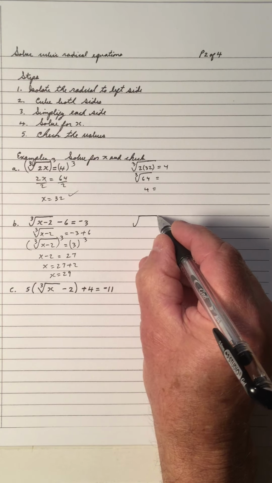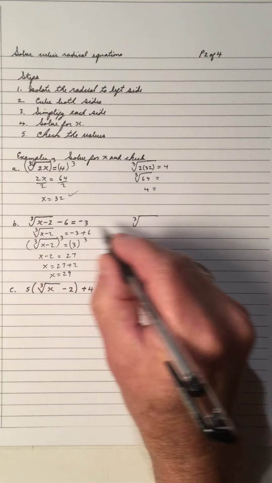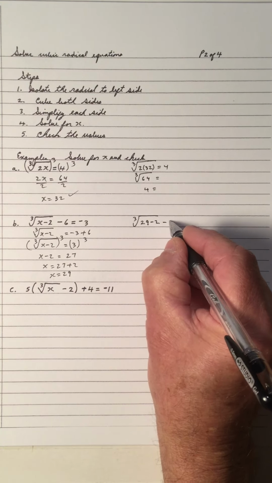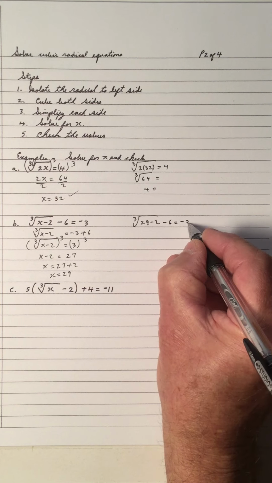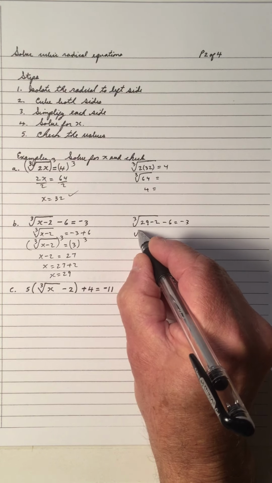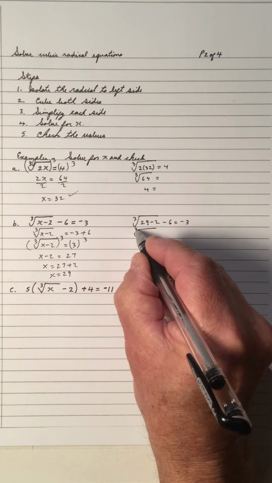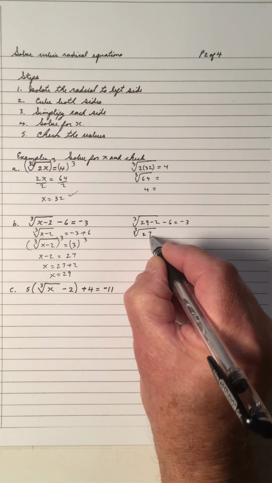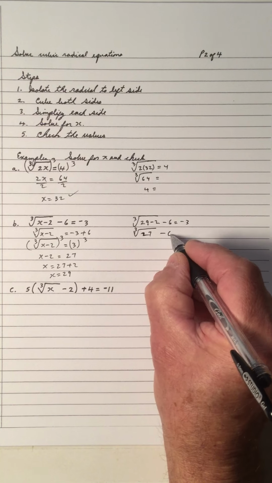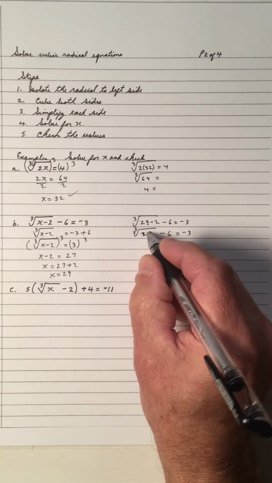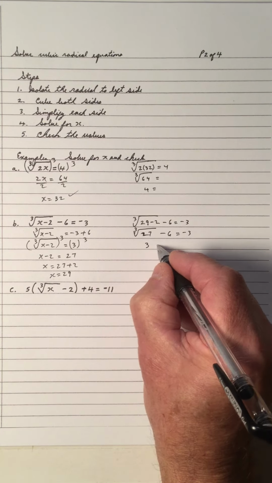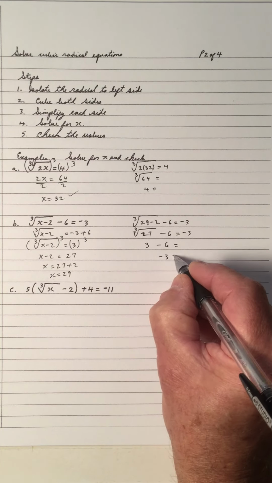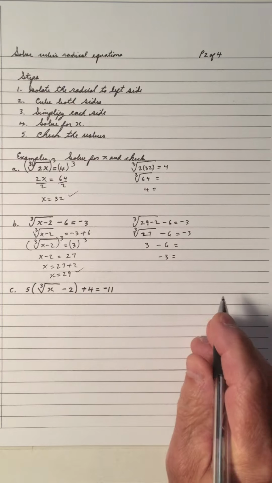So we'll sub the 29 in the place of x and write the equation down. The cube root of 29 minus 2, we have to simplify the root first. We get 27. The cube root of 27 is 3. 3 minus 6 is negative 3. Both sides are the same, so 29 is okay.